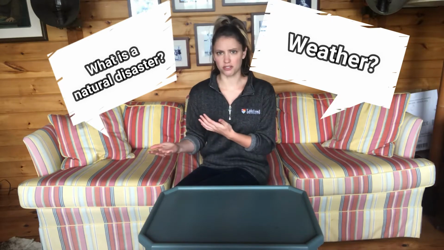In case you didn't notice, it is pretty windy out there. And those are the types of things that we need to consider when we're building natural disaster resistant structures. But before we get started on that, there's a few things we need to clear up. Like, what is a natural disaster? How is it different and how is it the same as regular weather or the climate? Let's check that out.